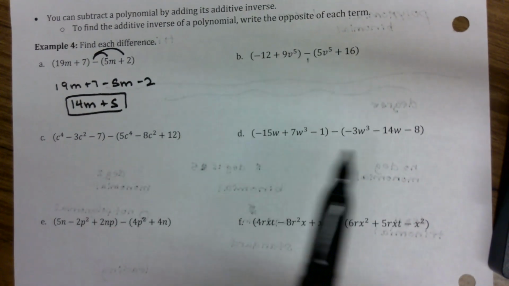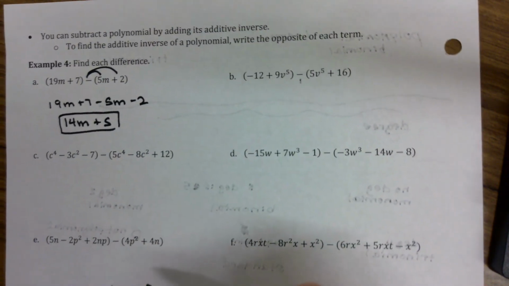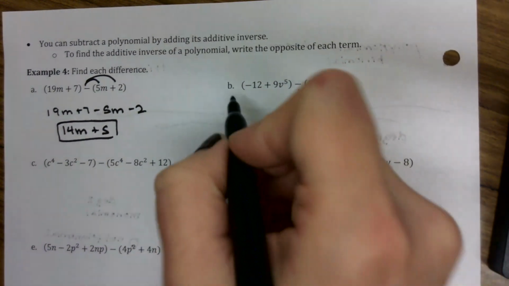What you could do is just distribute the negative throughout all of them and then clean them up. It's up to you. That's how my brain works. If you just want to do them one at a time, that's fine too. Pause the video and then watch me go through it all.